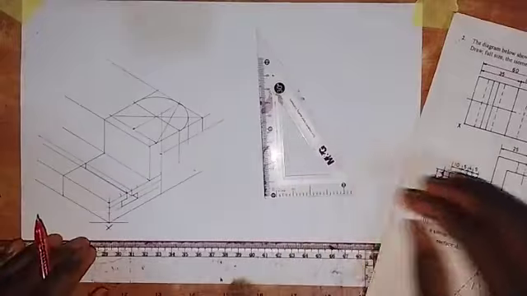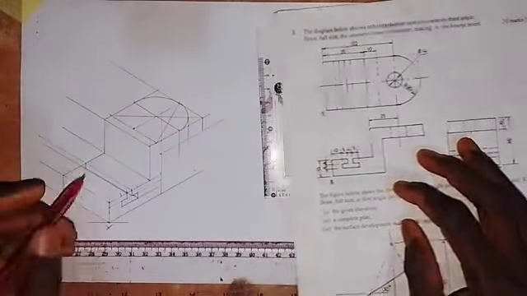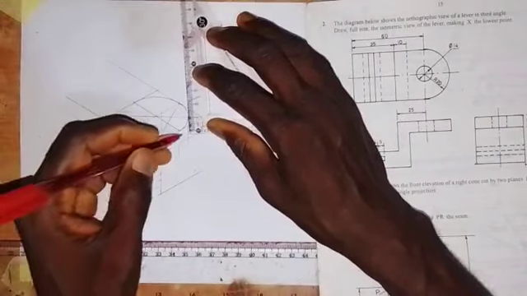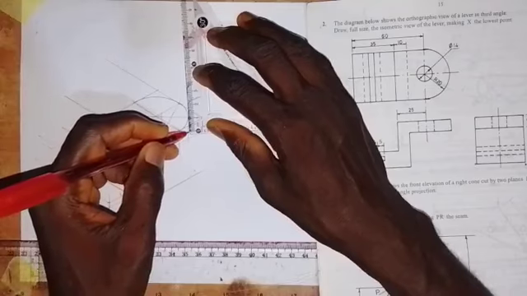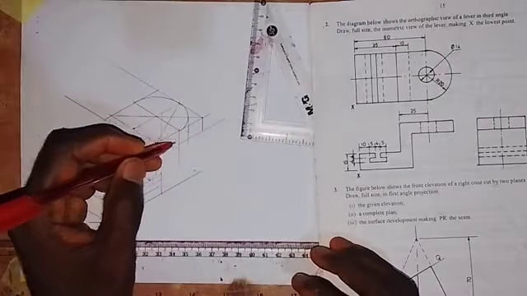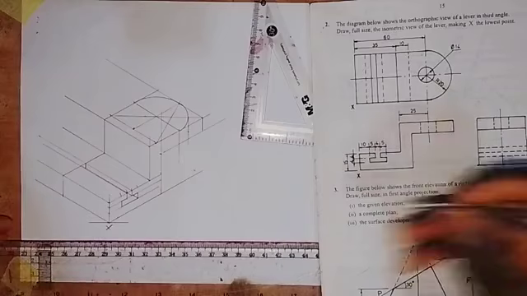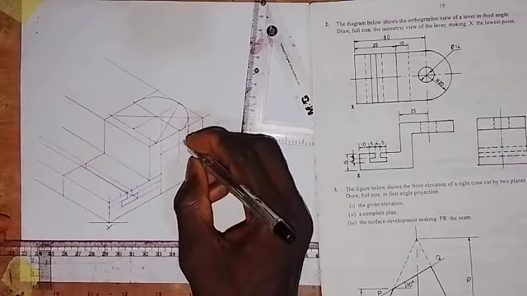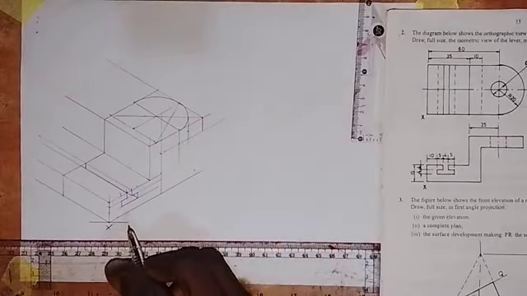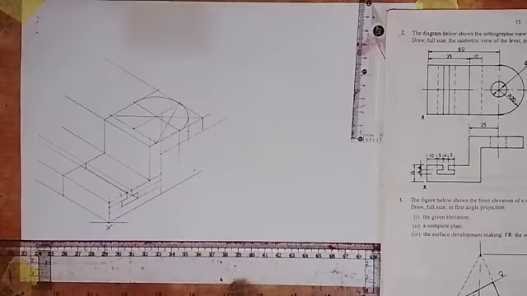Then the thickness of this is 10. So I'm going to take a measurement of 10 millimeters from this point. This is 10 millimeters down, this is 10 millimeters. So the thickness from here to here is 10. Now I'm going to use my French curve to bring out the thickness of the part. With the French curve, I can bring out the shape of this part here.